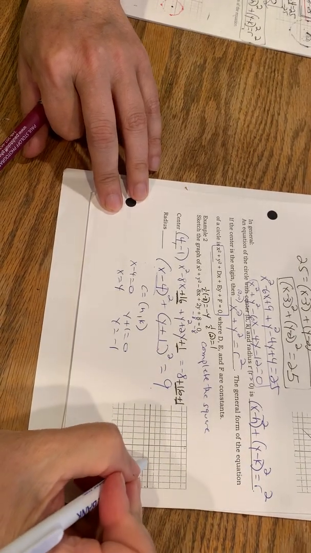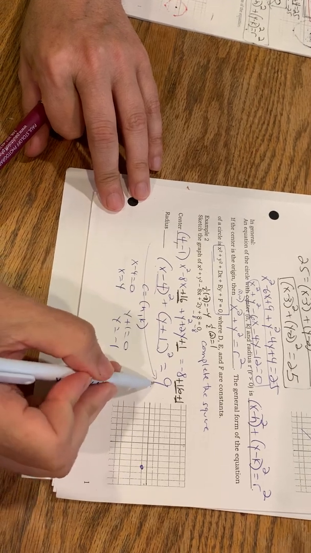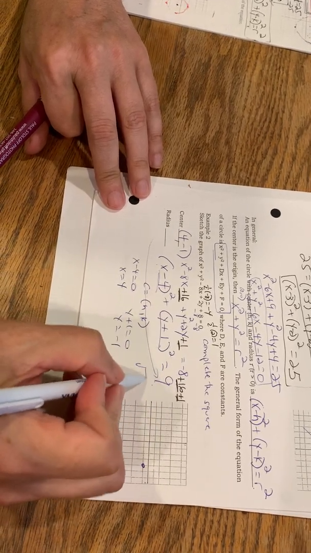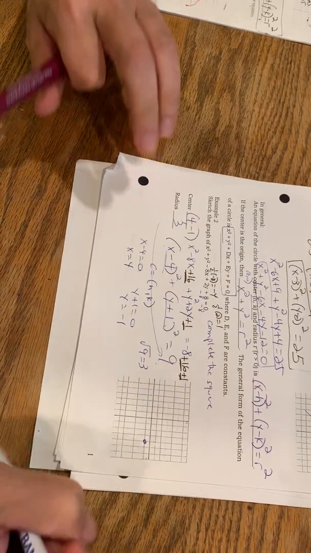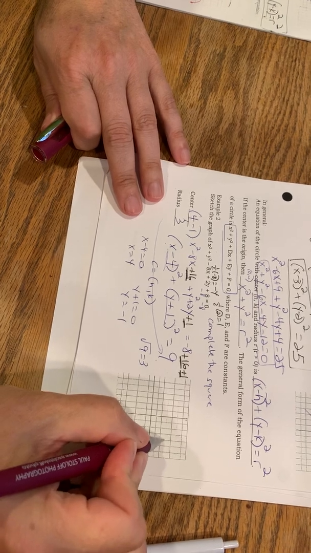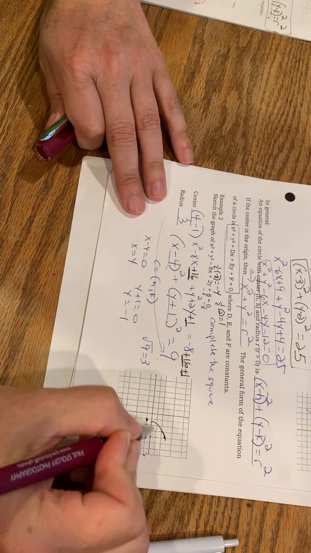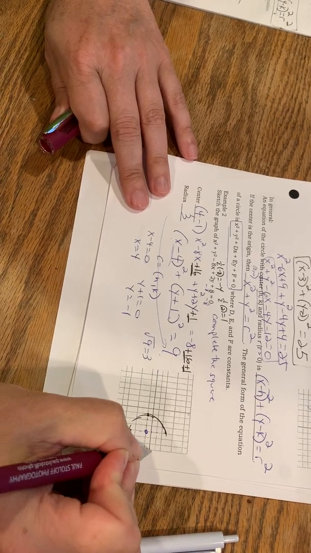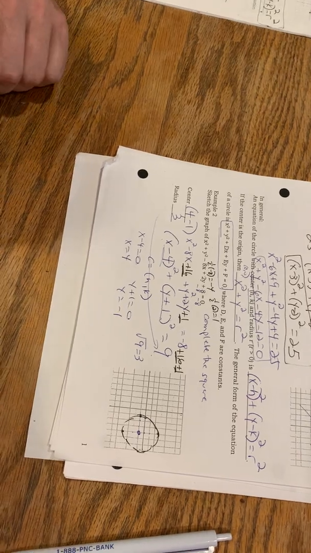So we have to sketch the graph. Here's (4, negative 1). And the radius is just the square root of that last number. Square root of 9 is 3. So if I go left and right 3, and we draw the sketch, here's the circle. So the center is (4, negative 1), radius is 3. That is page 1 from chapter 10.2.